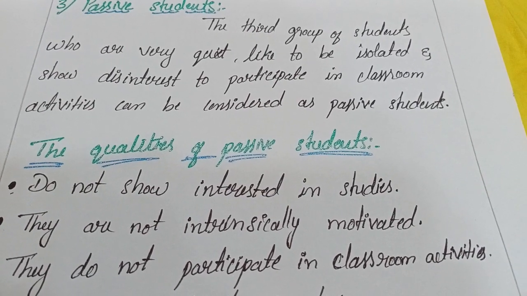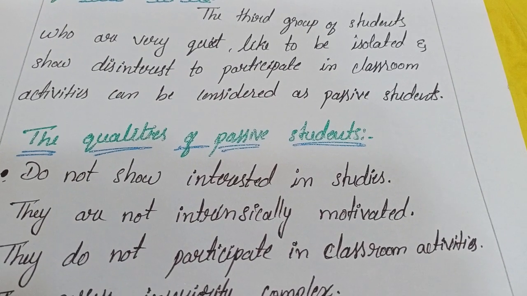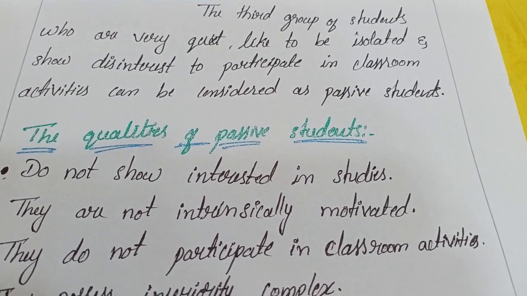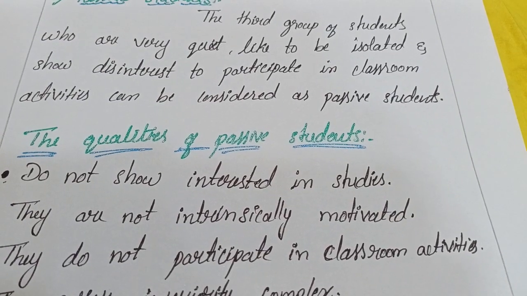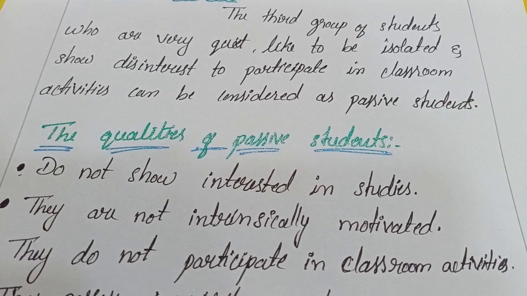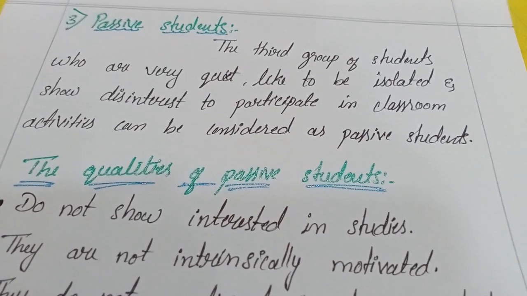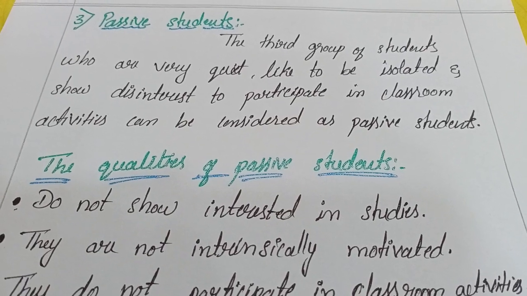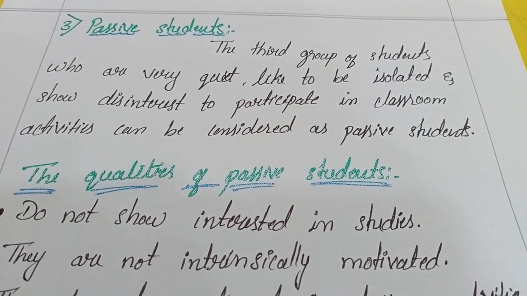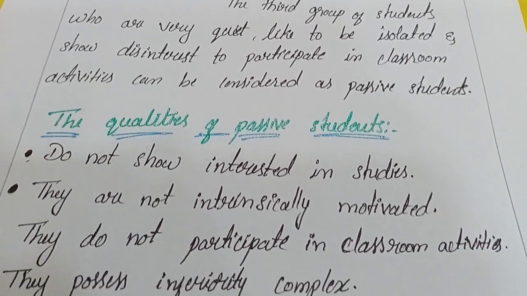They don't show interest to participate in classroom activities. In our language we call them dull students. Dull students in the classroom are considered passive students.